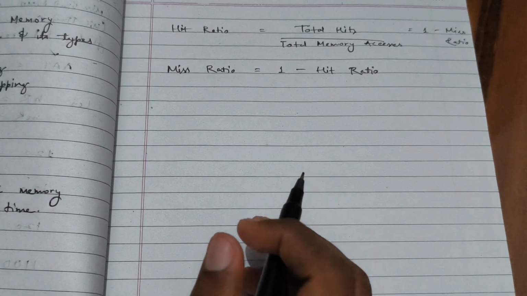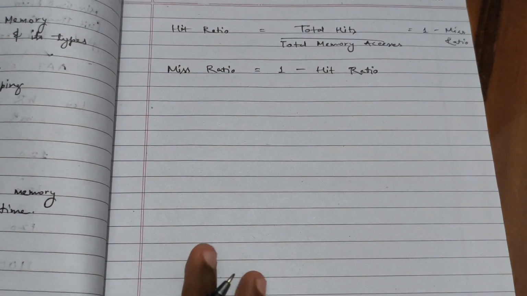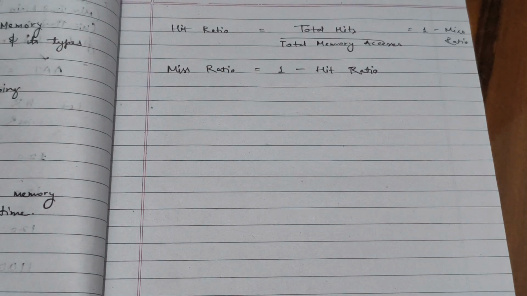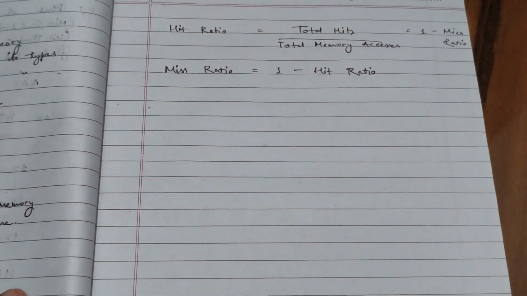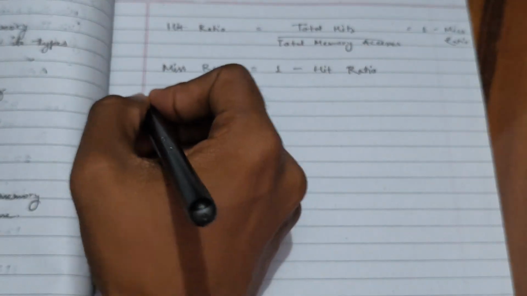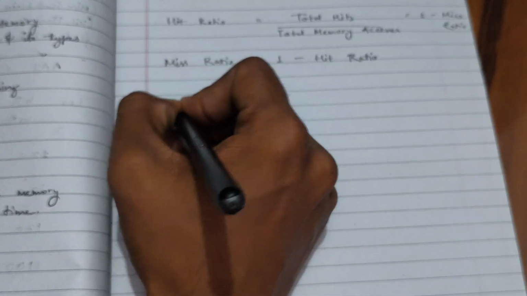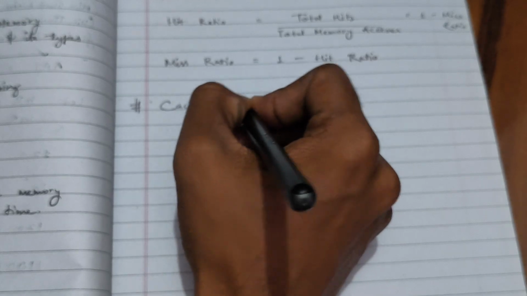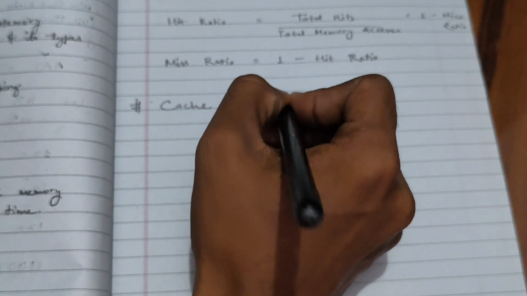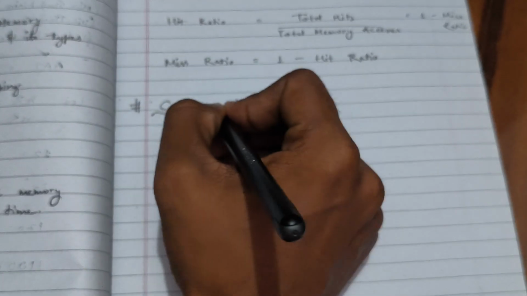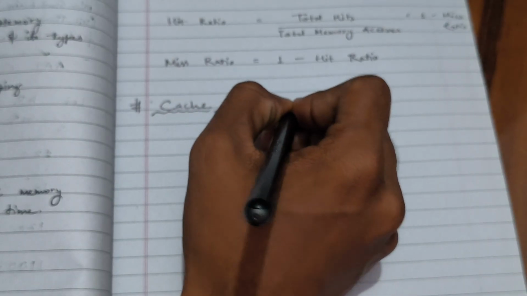But yes, since we have revised our cache memory, let us now move to the next topic, the main crux of this video, the main topic of this video, which is cache mapping.